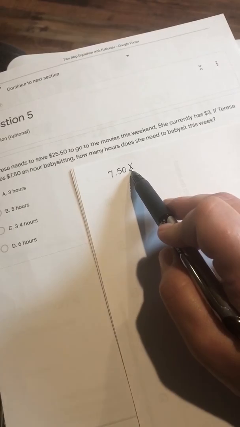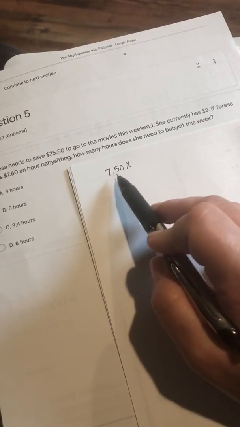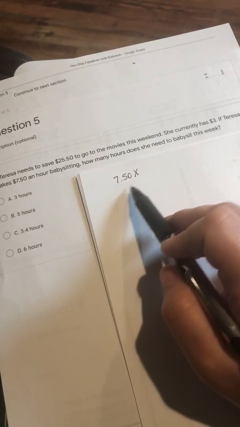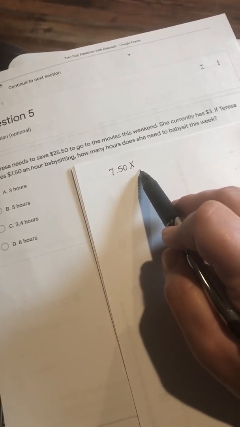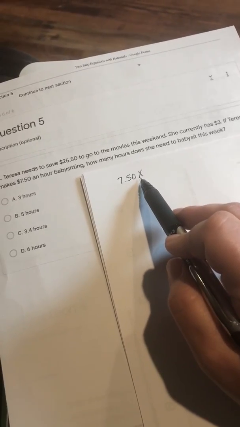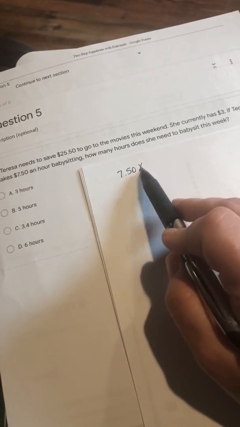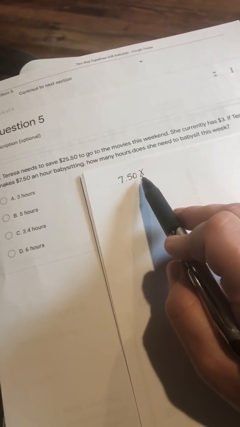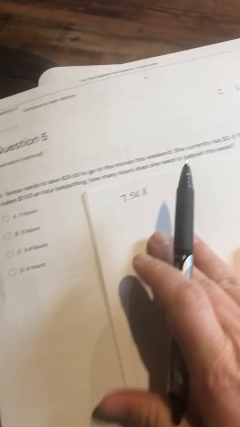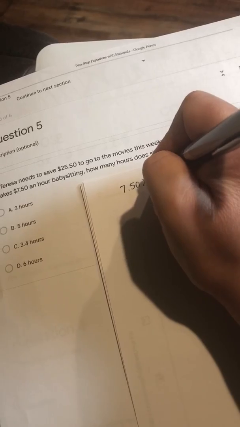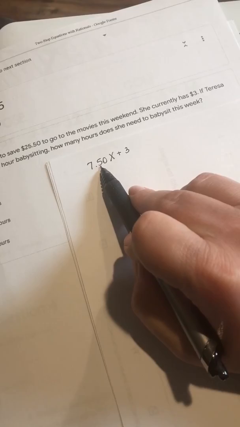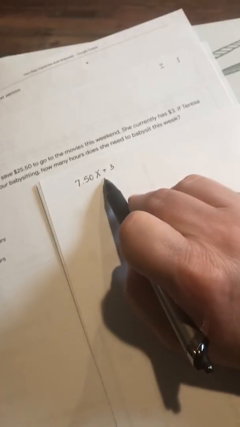If she worked 2 hours, I could put a 2 in here in place of the x, and I could say $7.50 times 2, and that would give me 15. So that would let me know that if she worked 2 hours, she would make $15. Right? So that is why that x works right here. We can put that variable behind how much money she's making per hour, and we can figure out how much money she is making. Well, that's how much money she can make, but she already had $3. Okay, so that's on top of how much she's going to be making an hour. So that's in addition to what she will be earning.